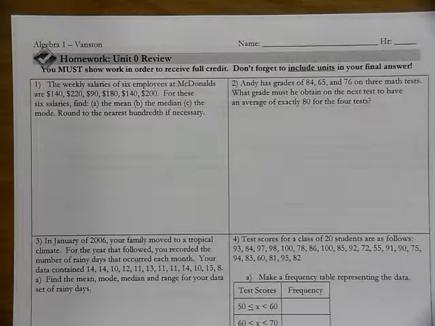In this video, I'm going to talk through the worked out solutions to the Unit 0 review. And Unit 0 is all about describing distributions, or box plots, histograms, and then measures of central tendency and range.